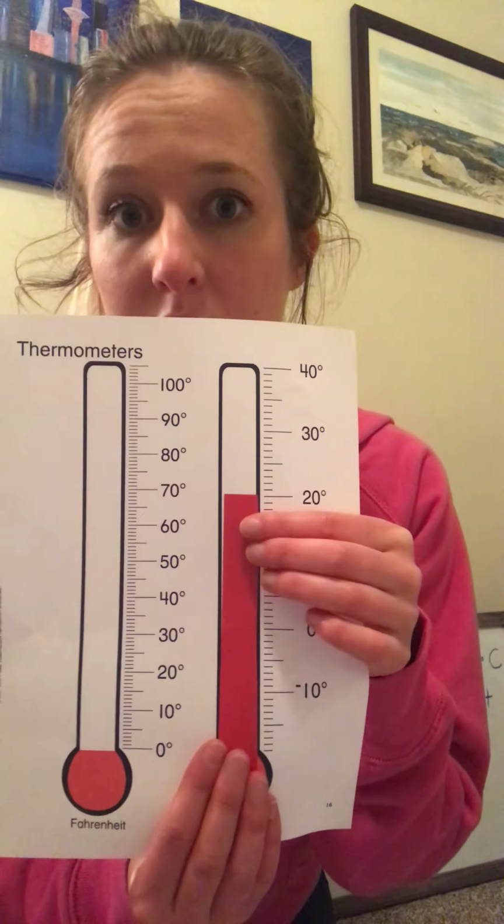We're going to count on 5 degrees hotter or warmer, to 20 degrees. What happens if it got 5 degrees colder from 15? So you're playing outside, it's nice out, it's springtime, and all of a sudden the temperature drops. And it's cold. It would go down, right? The mercury falls when it gets colder, and it rises when it gets hotter.